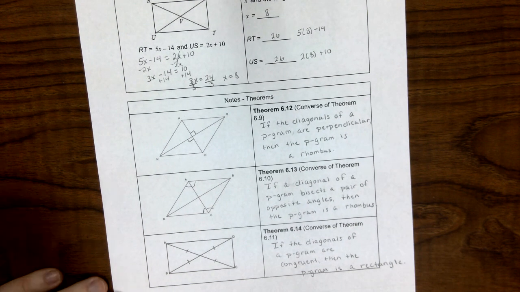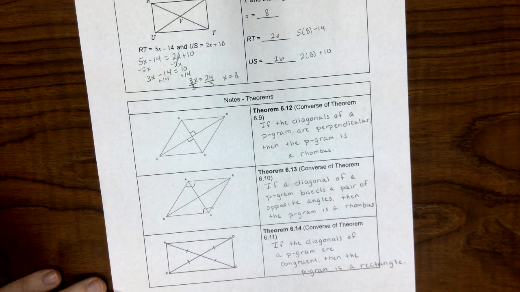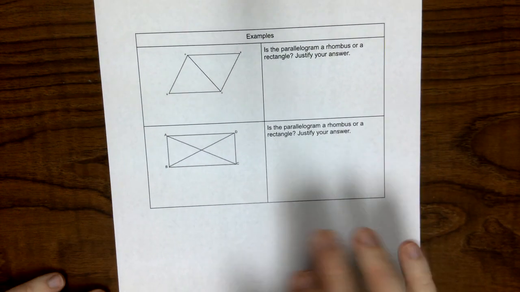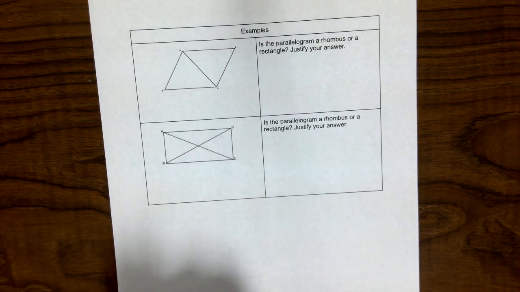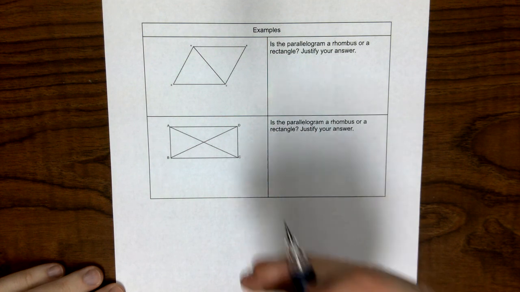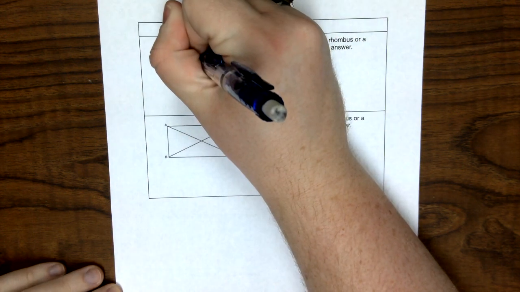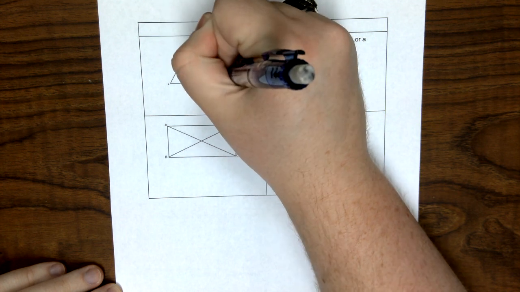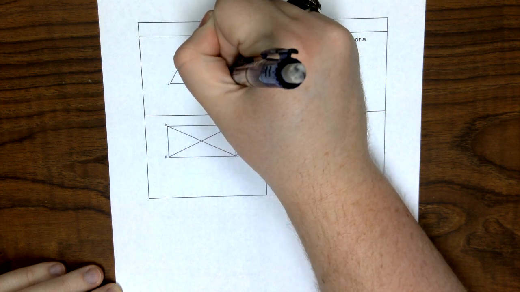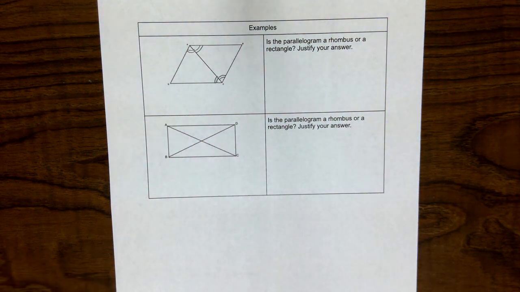Now we're going to use these to say if we have a rhombus or rectangle. On your homework, these will already be marked for you. I forgot to do that, so we'll have to add them ourselves. We're going to put 2 this time. So that's all we're given. Is this parallelogram a rhombus or a rectangle, and justify your answer?